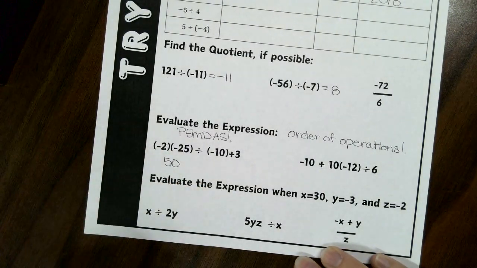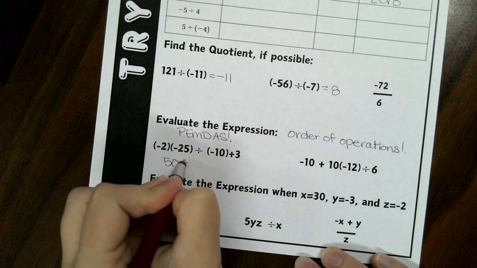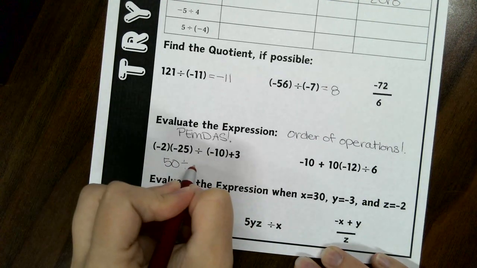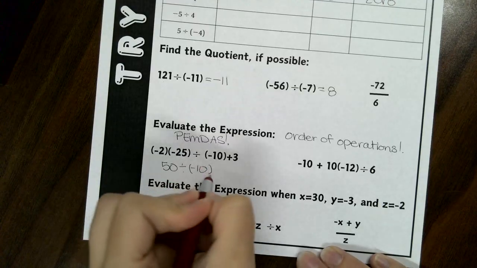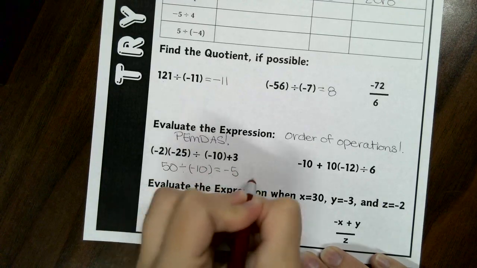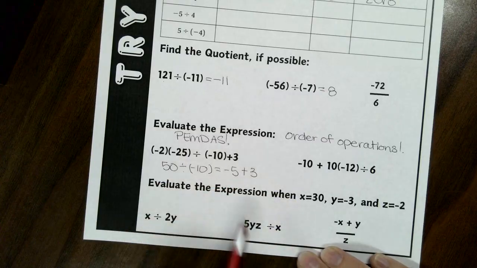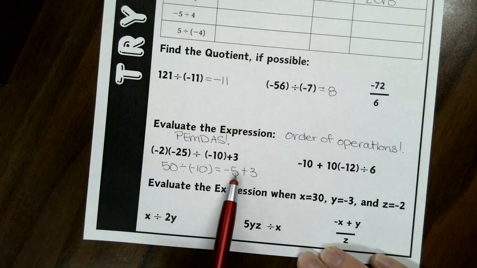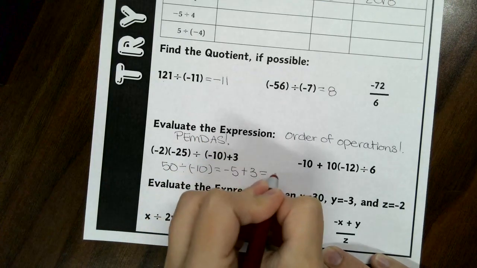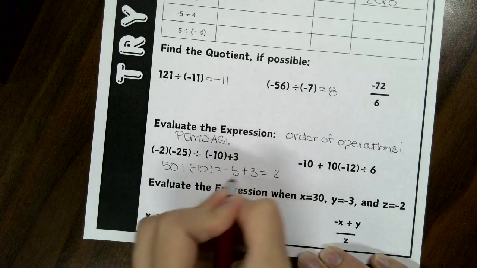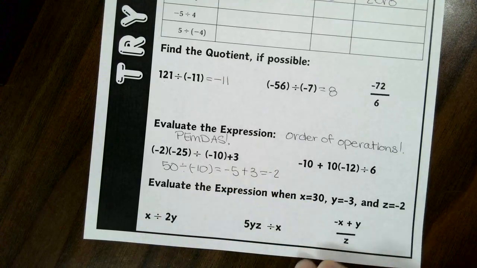So it's going to be 50. Then I'm going to divide by this -10. 50 divided by -10, I know that that is -5. Then I'm going to add 3. If they have different signs, I subtract their absolute values. So it'll be 5 minus 3, which will be 2. And then I'll bring over the sign of the bigger absolute value. So it'll be -2.